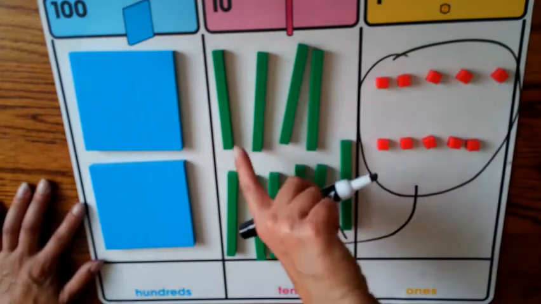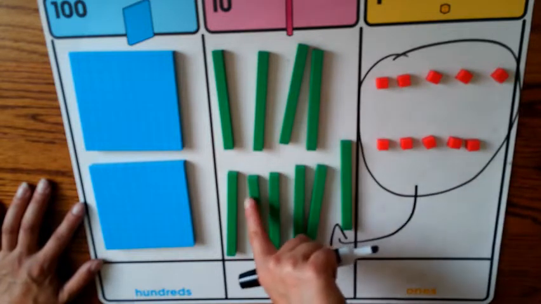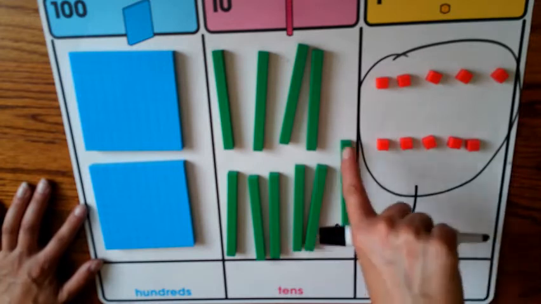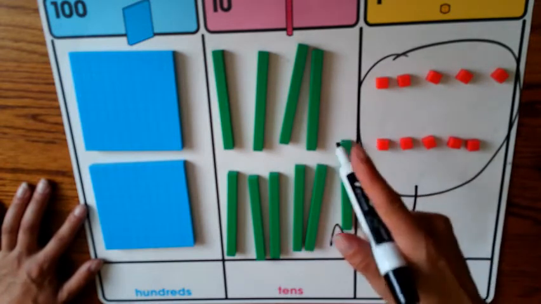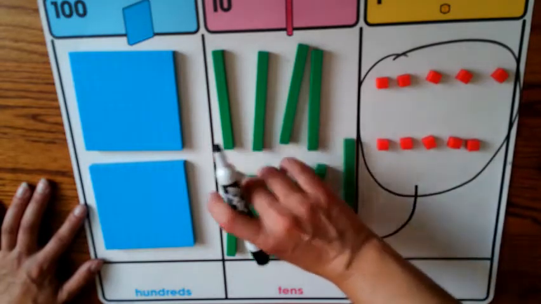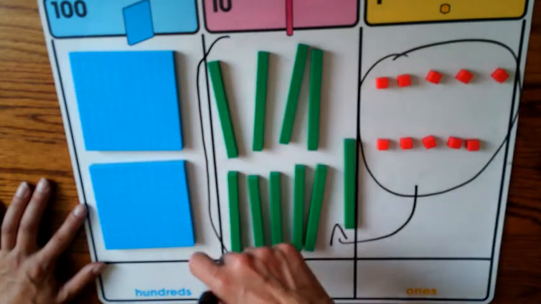Okay, let's figure out how many tens we have. 1, 2, 3, 4, 5, 6, 7, 8, 9, 10. Oh my goodness. We have 10 tens in the tens place. And you know what that means? 10 tens is the same as 100. So I'm going to circle this.